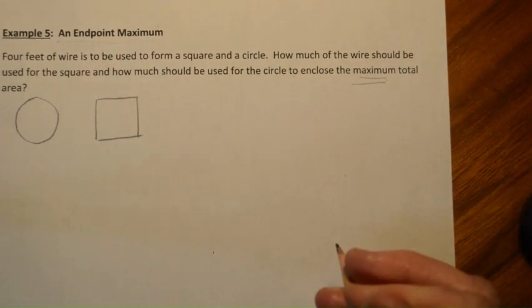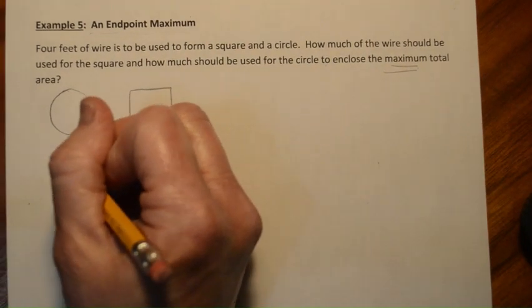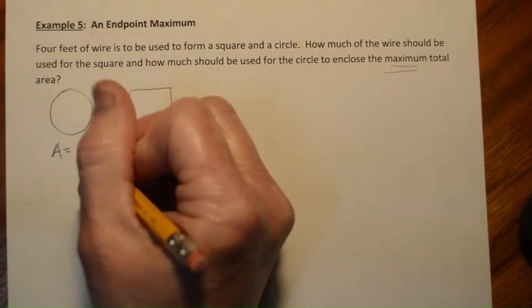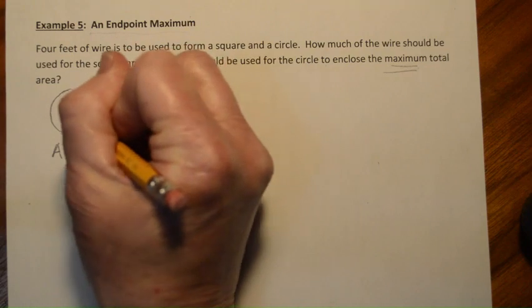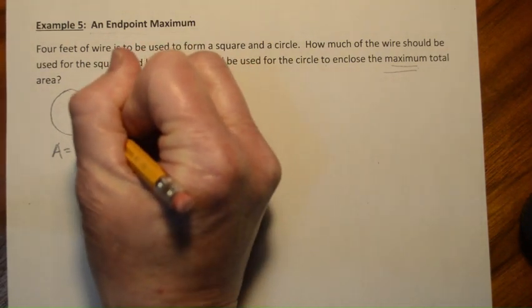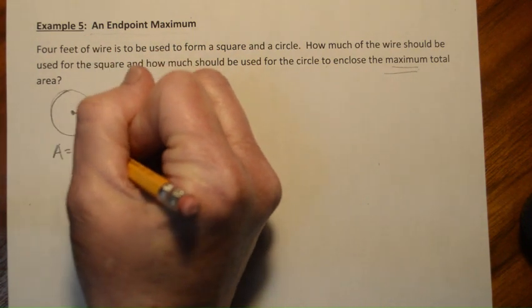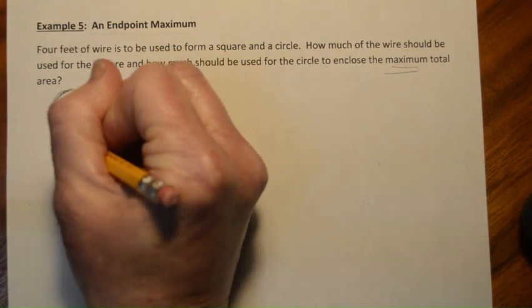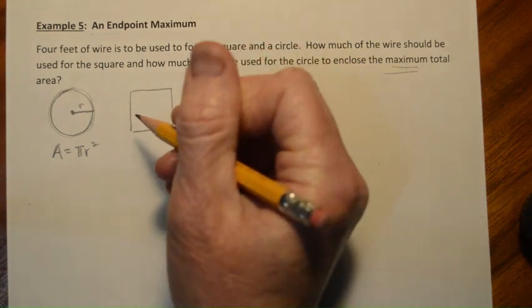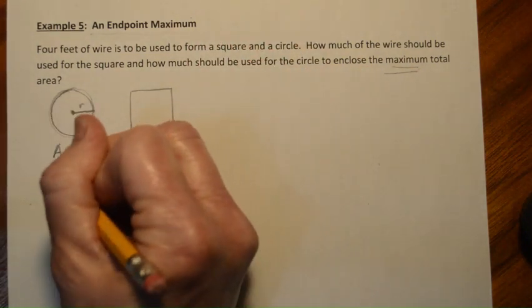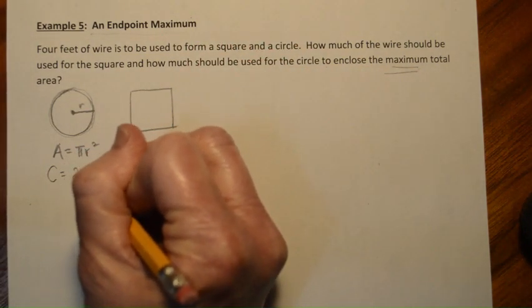The area of the circle would be pi r squared, where r is right here. But again, we're trying to find this part right here, because that is the wire that we're using to make that circle. So it's important for us to have 2 pi r also.